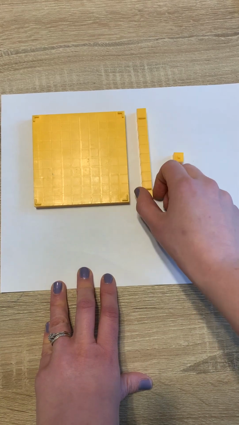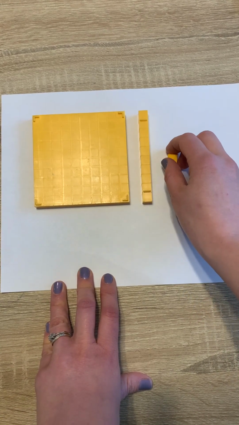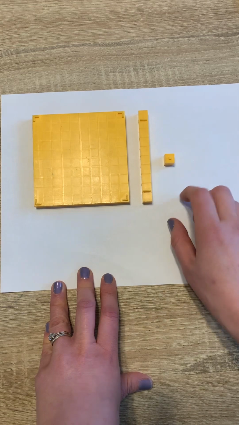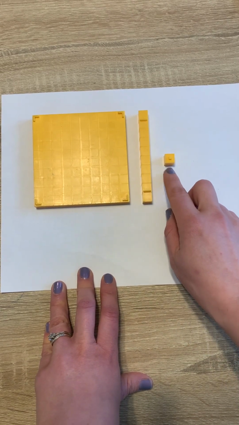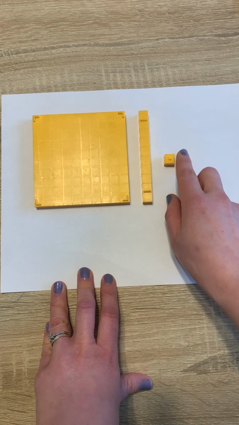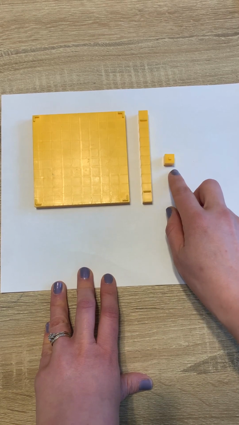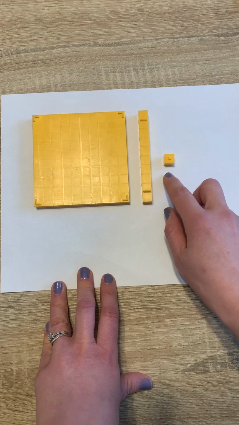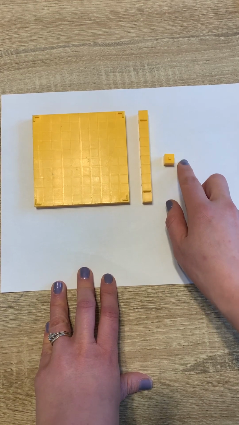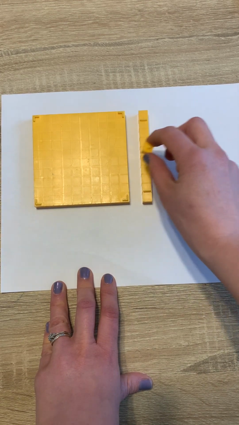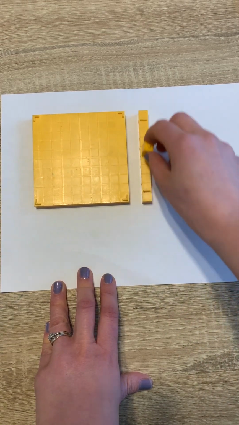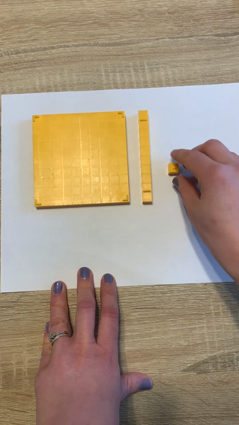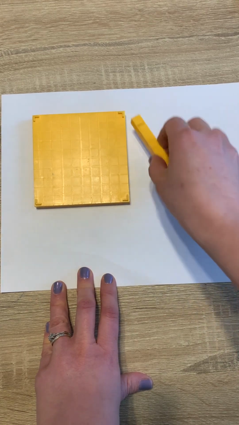And this cube is worth 1/100th or 0.01. The reason for that is because just like this side is 0.1, so is this one. So 0.1 times 0.1, or 1/10 times 1/10, is 1/100th. And 100 of these pieces fit inside here to make a whole. Also, 10 of these pieces would fit inside here to make a 10th. So that's what all the pieces are.